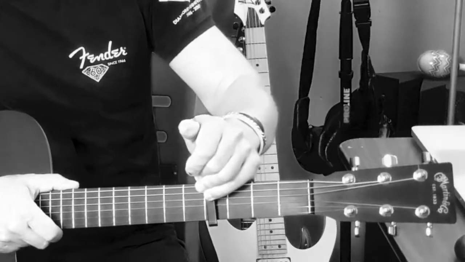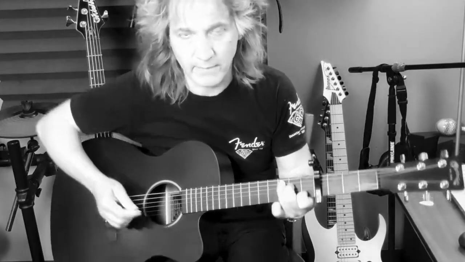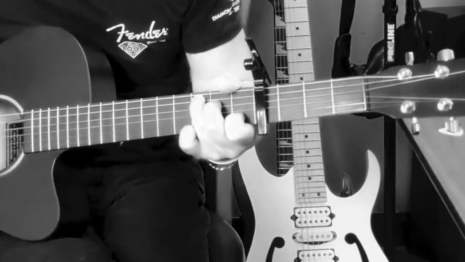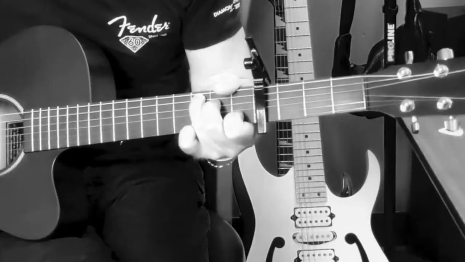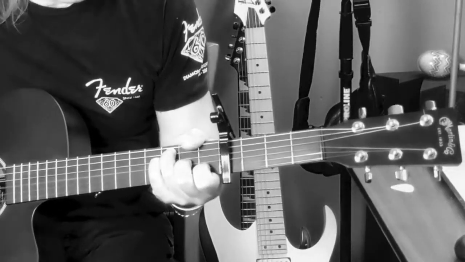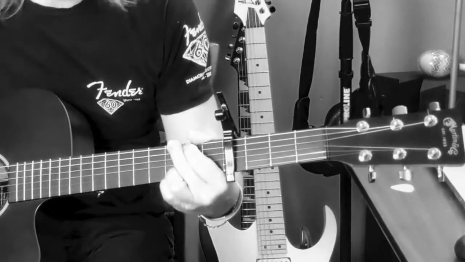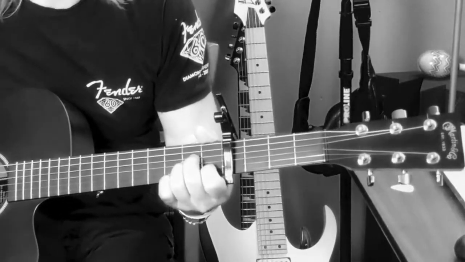Let's go to fret 4. Our C chord is now E. We are now in the key of E major if we play a C. If we want to go to F, it becomes A. G becomes B. And then of course A minor becomes C sharp minor.